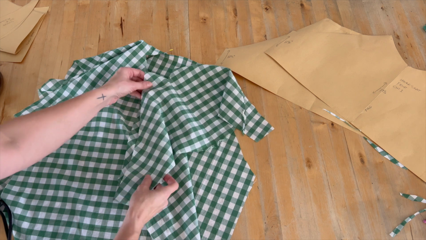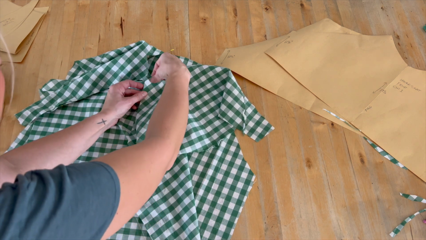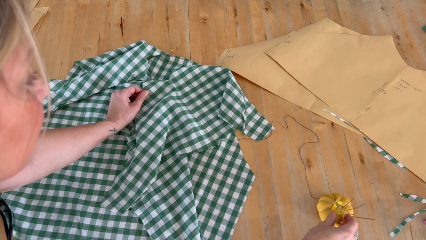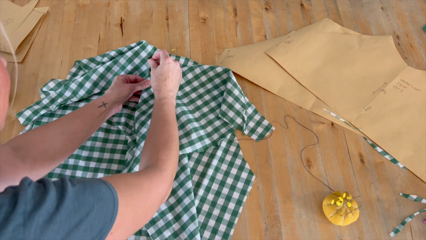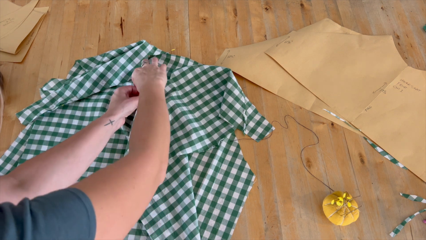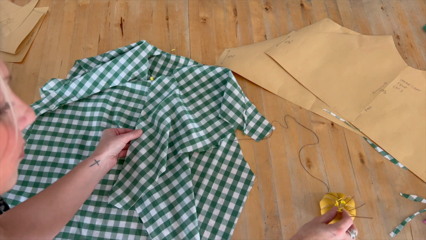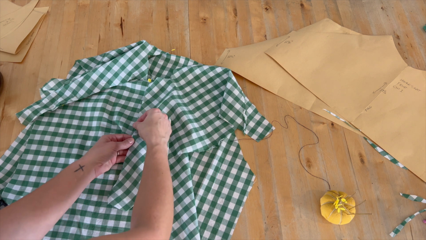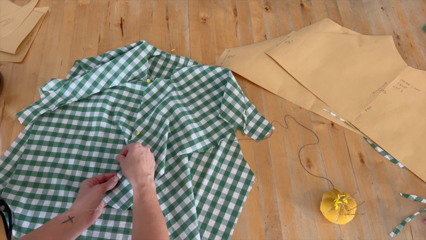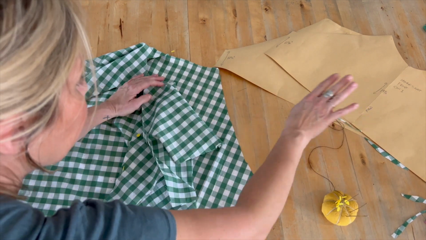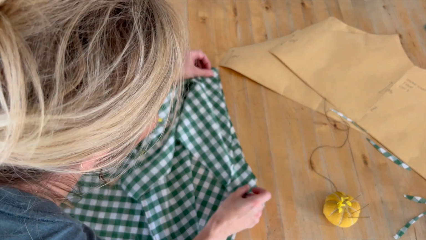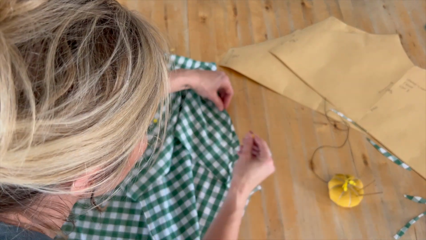So I'm going to just lay my pieces here like this. These are right sides together again. And I'm just going to start pinning my way down the front part of the sleeve all the way to the bottom. And I'm going to do the same over here with the back side.